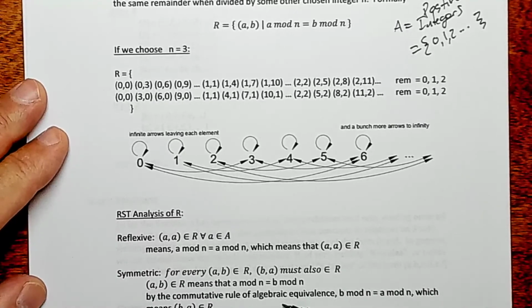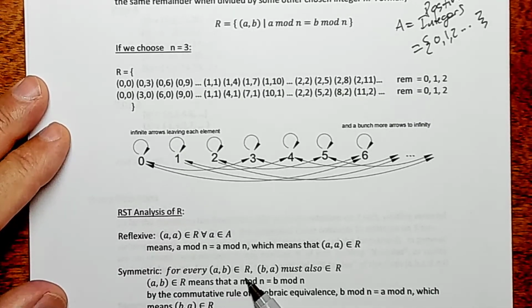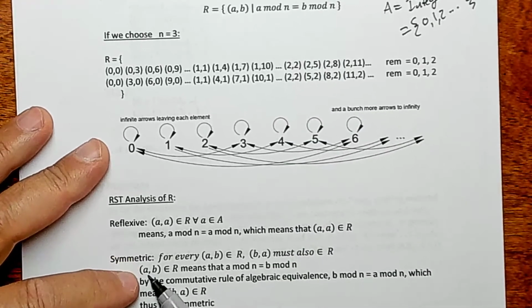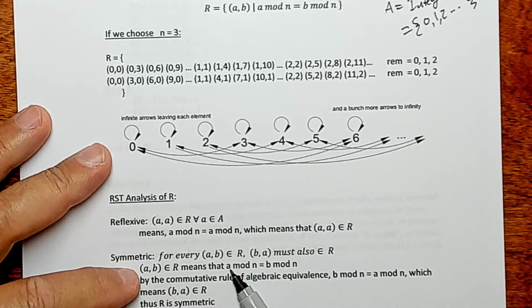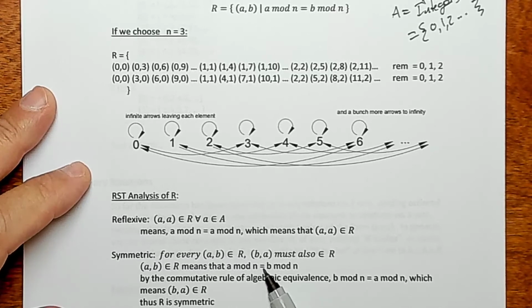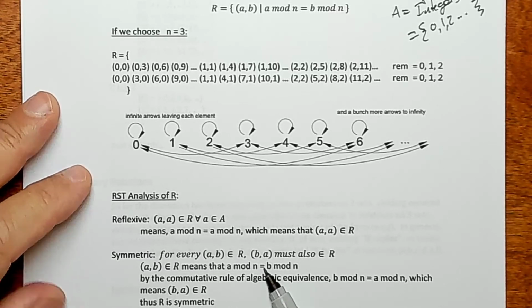It works a little better for symmetry. Symmetry means that if (A, B) is in R, then (B, A) must also be in R. Applying the definition, if (A, B) is in R, it means A mod n equals B mod n. Then algebraically, equivalence is commutative, right?